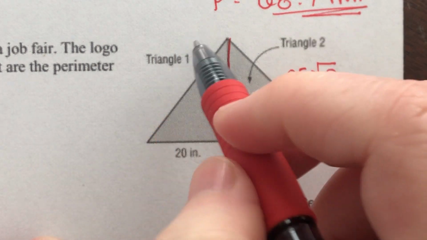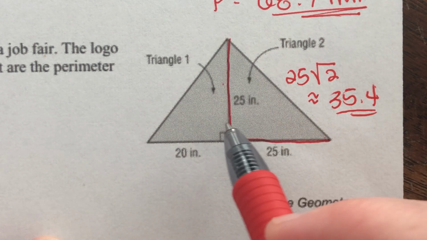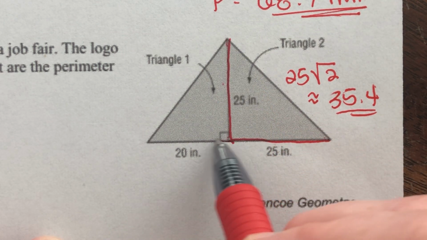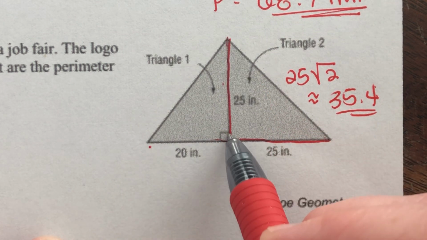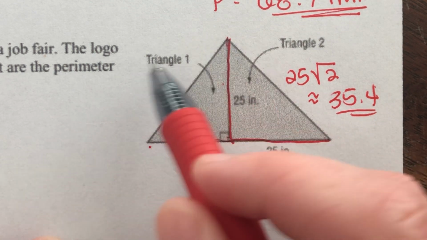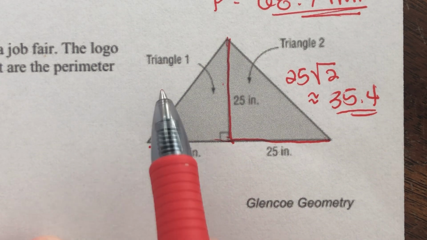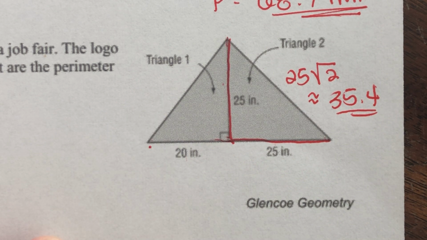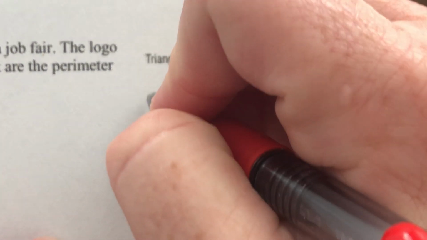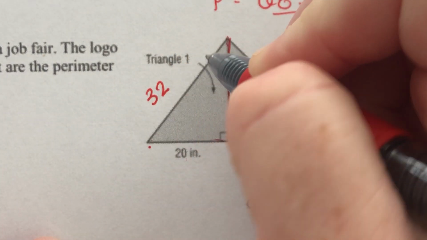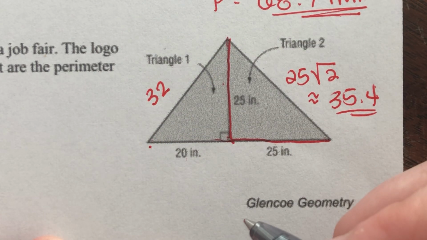And then for this triangle over here, this is 25, this is 20. So this is not a 45, 45, 90. So I'm going to have to use Pythagorean theorem. So 25 squared plus 20 squared equals x squared. 625 plus 400. Take the square root, and I get 32.01562, but when I round to the nearest tenth, it's about 32.